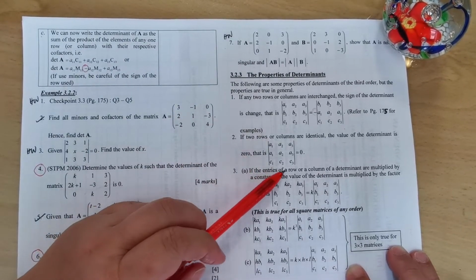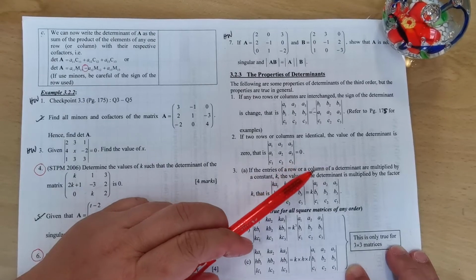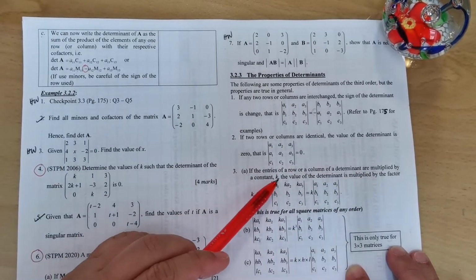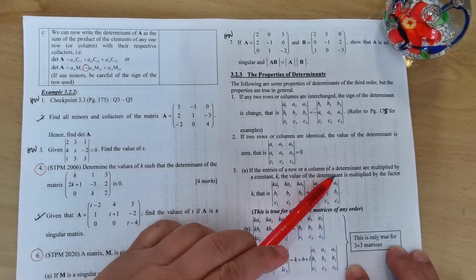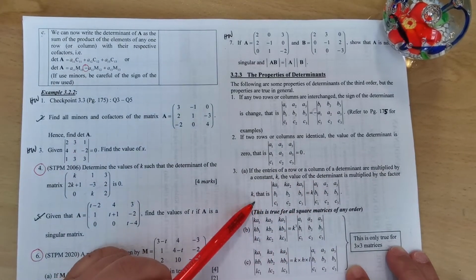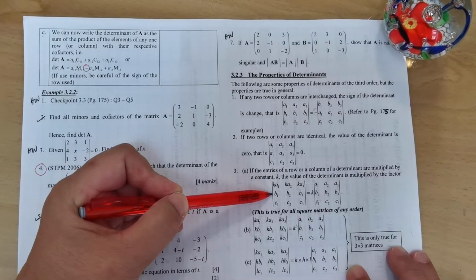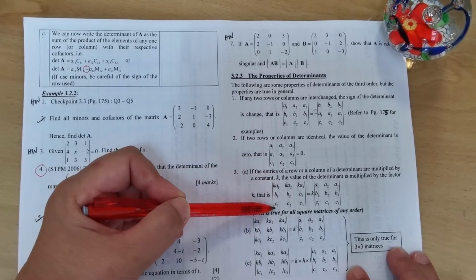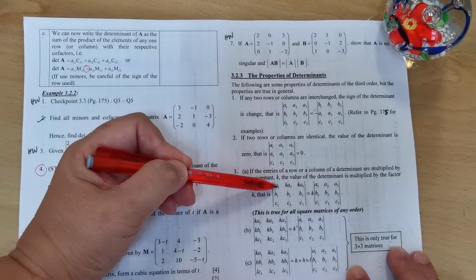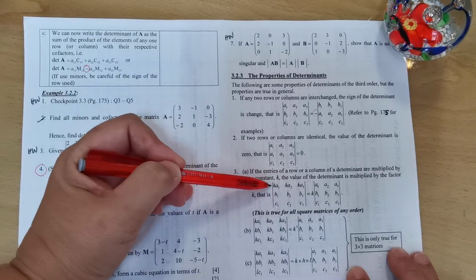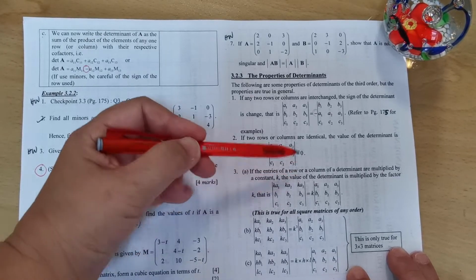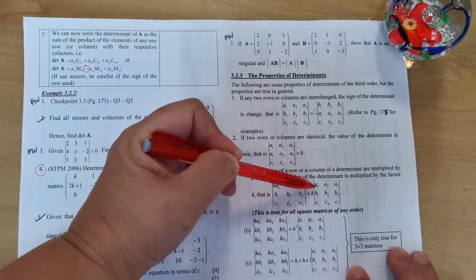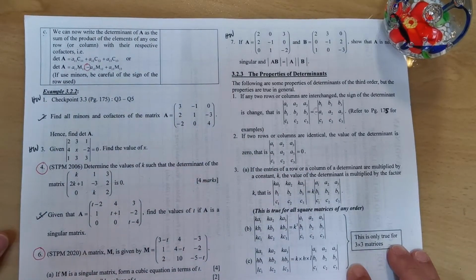If the entries of a row or a column of the determinant are multiplied by a constant k, then the value of the determinant is also multiplied by k. Like this, the original matrix is A1, 2, 3, B1, 2, 3, C1, 2, 3. Let's say all the elements in the first row are multiplied by k. So the determinant of this matrix is the same as the determinant of the original but multiplied by k.